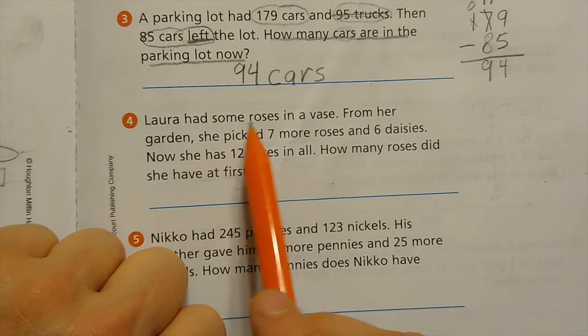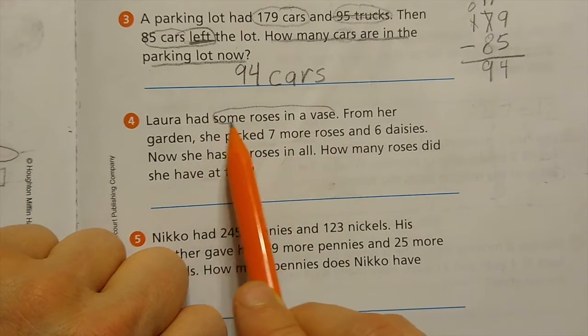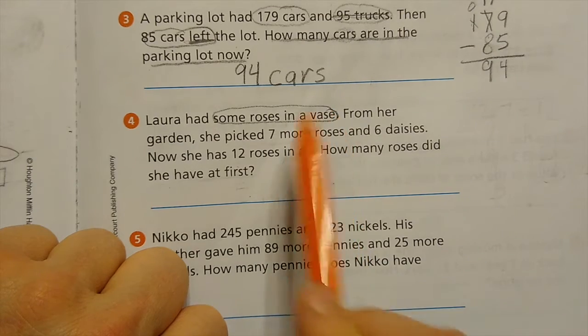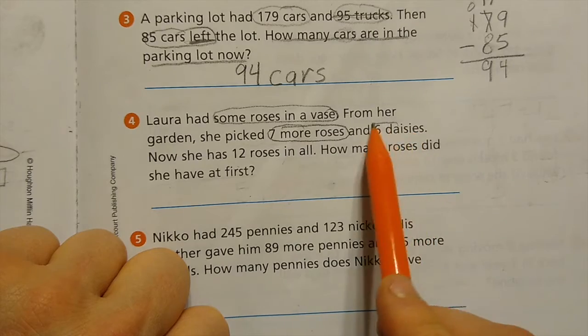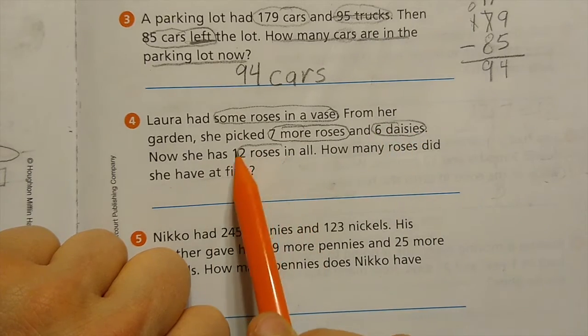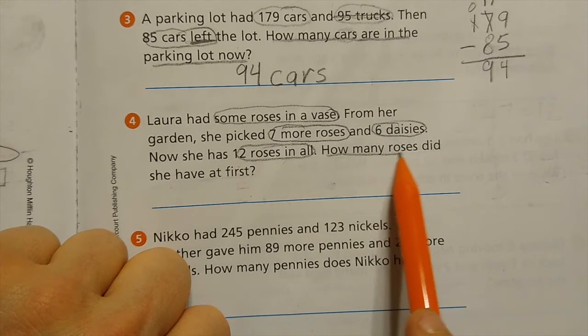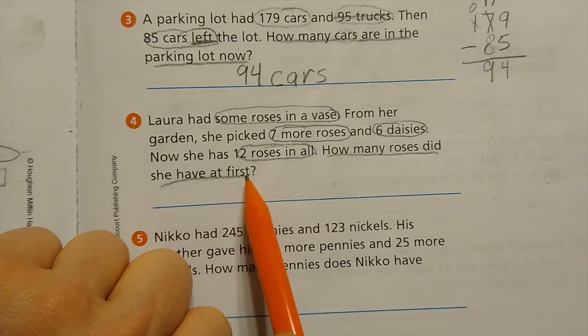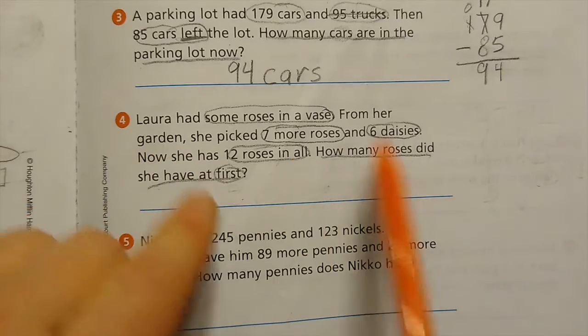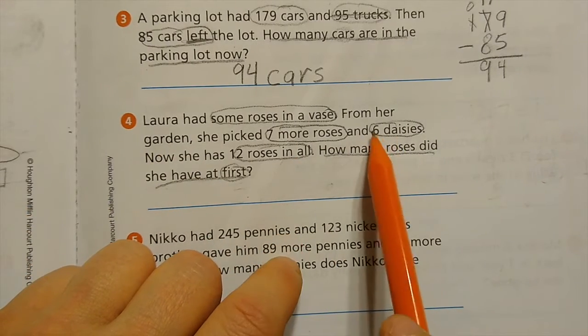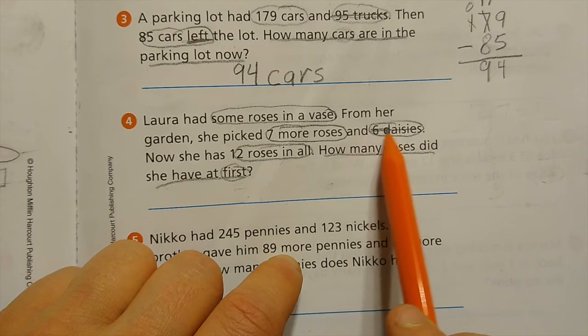What's my information? Laura had some roses in a vase. We actually want to know this. From her garden, she picked 7 more roses and 6 daisies. Now she has 12 roses in all. My question is, how many roses did she have at first? Well, let's go back and see what we don't need. Do we need daisies? No, it has nothing to do with our daisies.